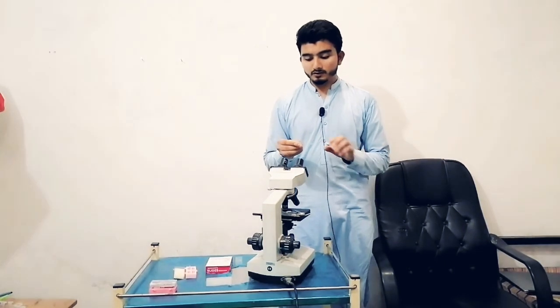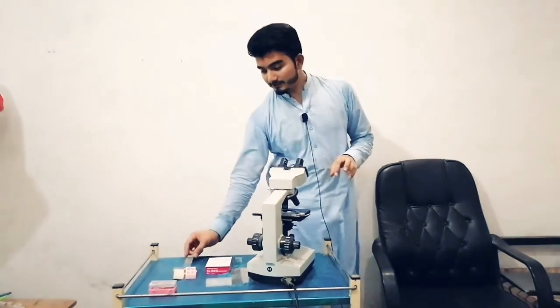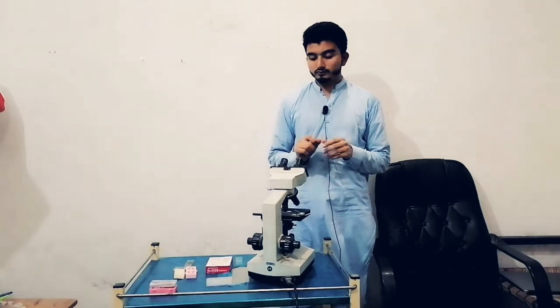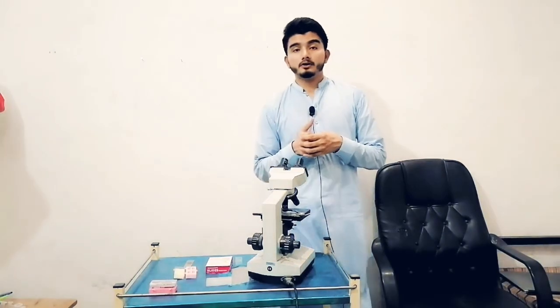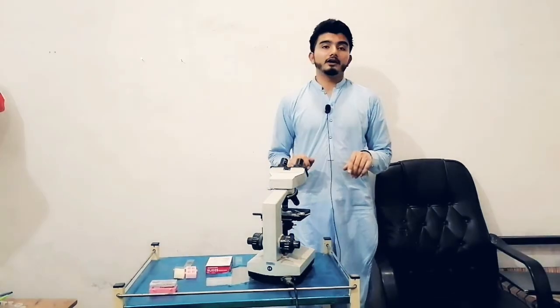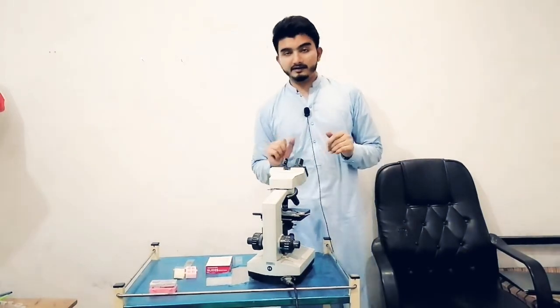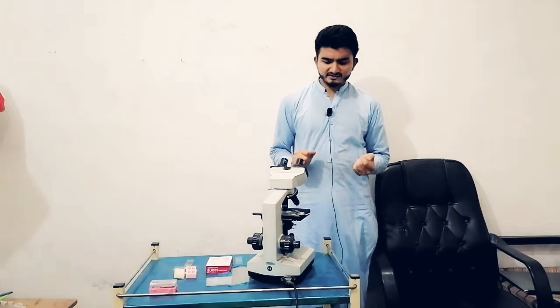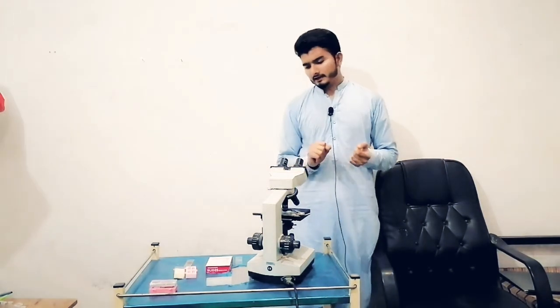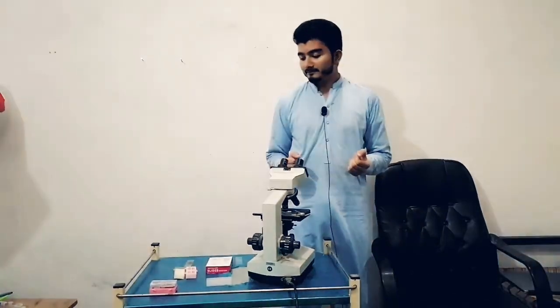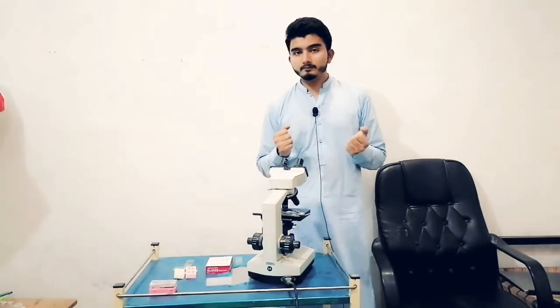During examination on the 100x lens, you should take focus on 100x, and you should set the light high. So it's all about the microscope. And I think urine examination and blood smear examination are very important.